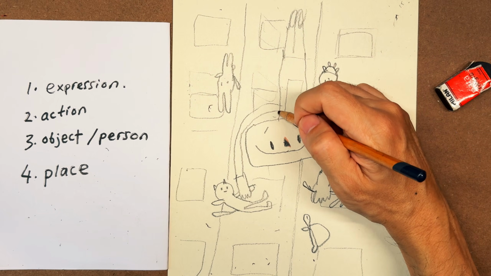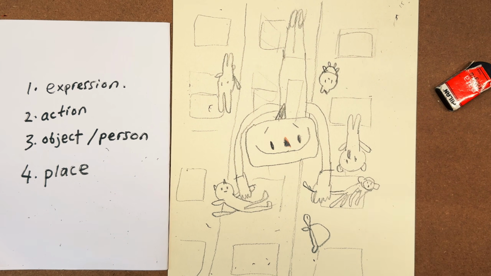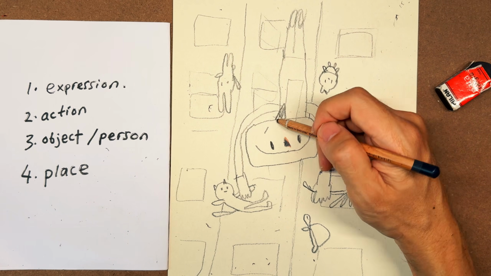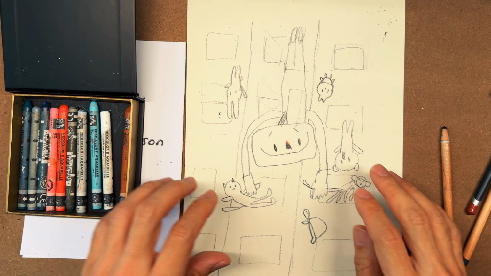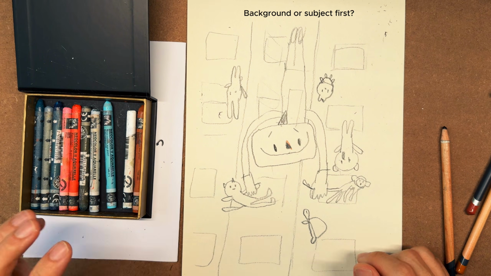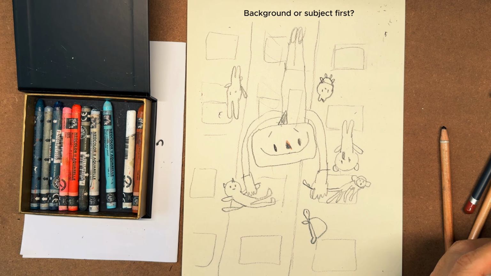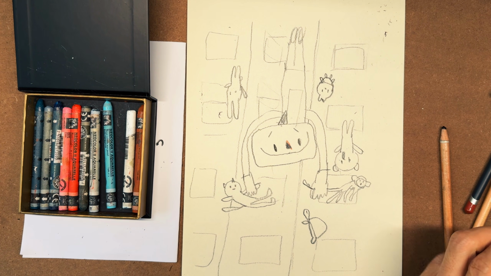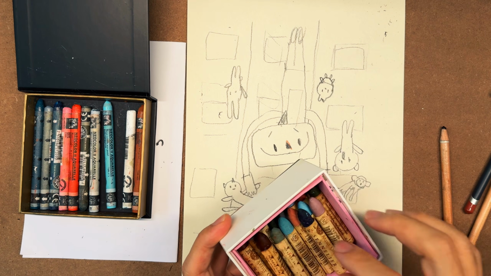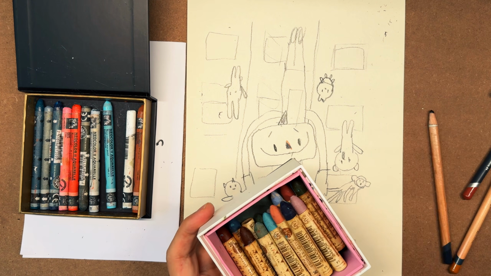All right, let's give him a party hat or something. He doesn't have much of a hair. So let's just get some art tools. So when doing an illustration, I can do the background or the people first. I think I'll do the background because I think that would help me to create some contrast for the characters.